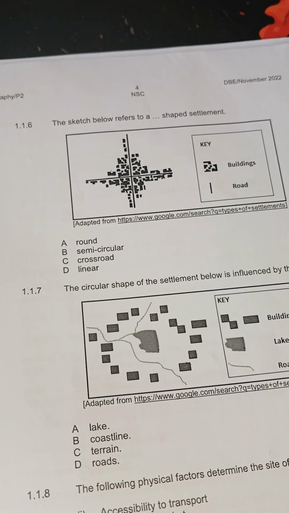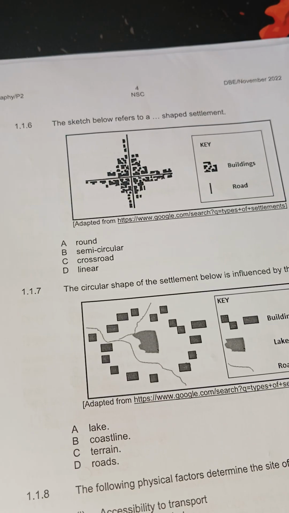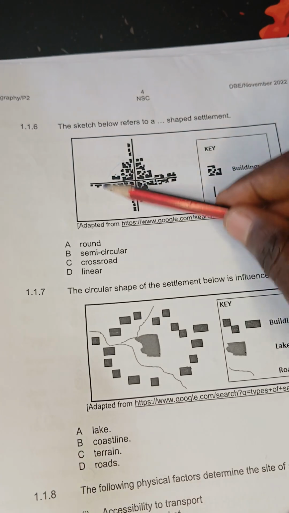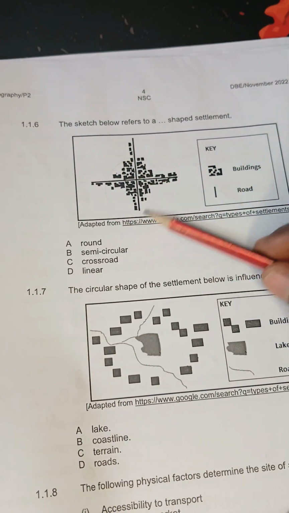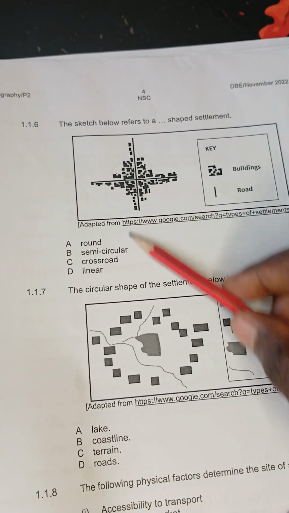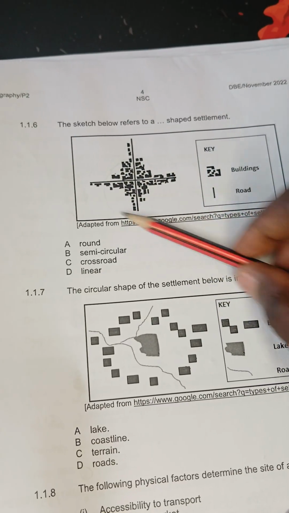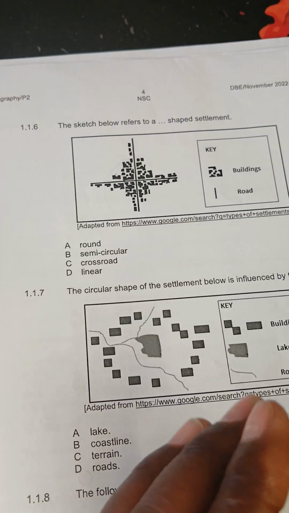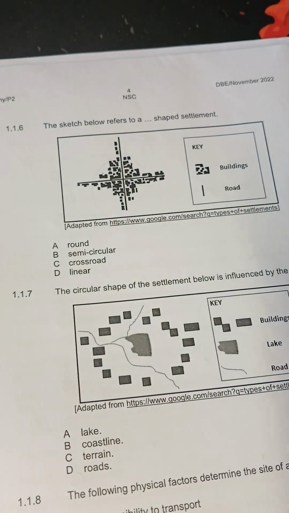But now when you talk about the shape of the settlement, we are now talking about the alignment of these buildings. Like here, what shape do we have here? What shape is assumed as a result of the settlements being in a certain place? So that's basically what we are talking about. We're looking at the buildings.